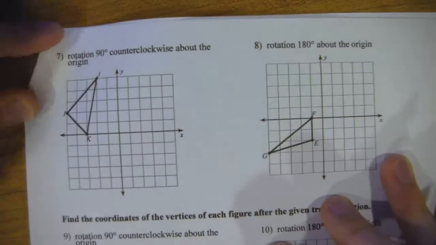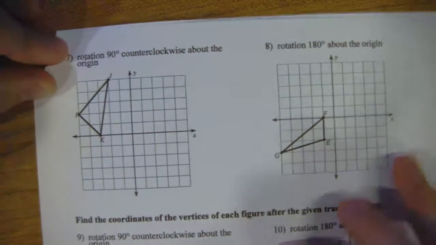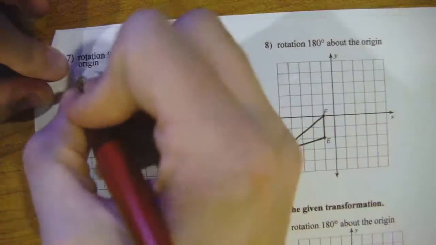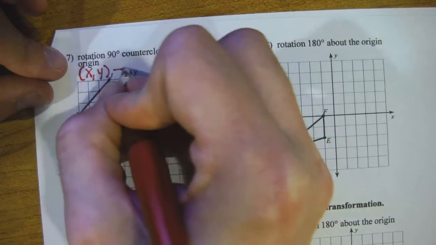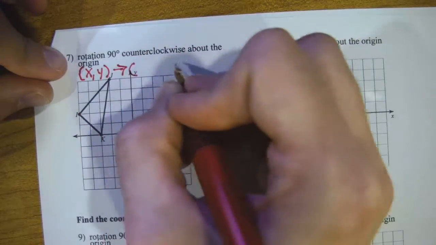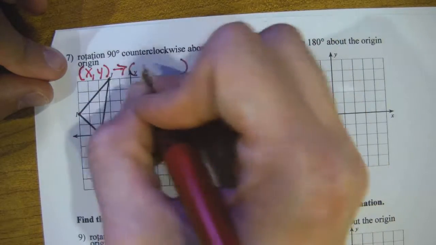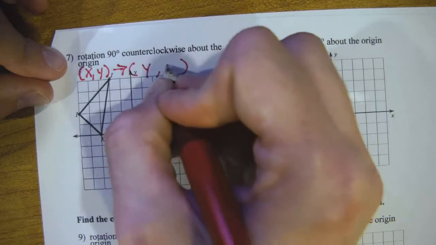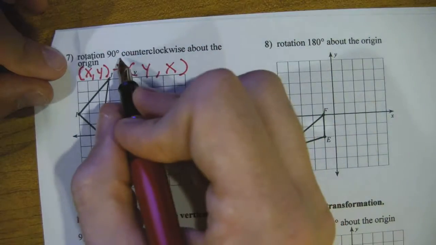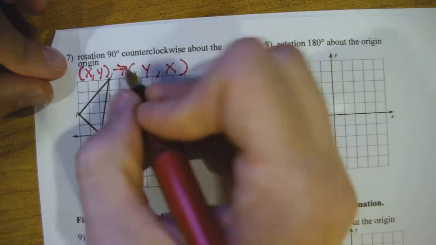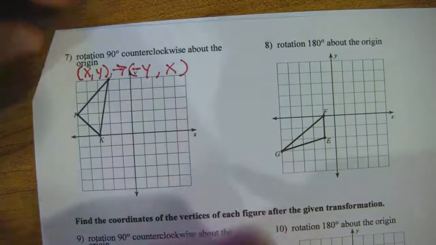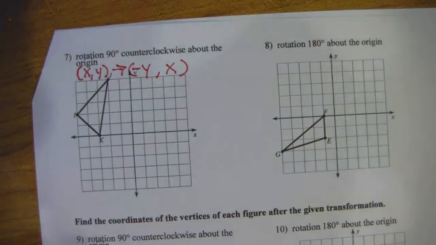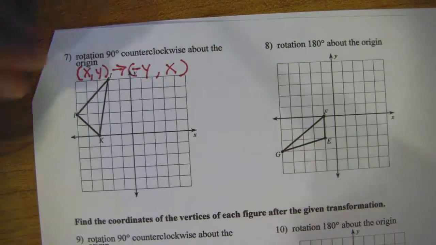There we go. So rotating 90 degrees counterclockwise about the origin. Okay, we can do that. So X and Y, counterclockwise, or excuse me, 90 degrees. Let's start there. So Y's and X's trade places. Since it's counterclockwise, that's a left-hand turn. That's the left-hand coordinate that's going to get altered. All right, so we'll do that. Let's get all of our coordinates written down, and then we'll start the graphing process.